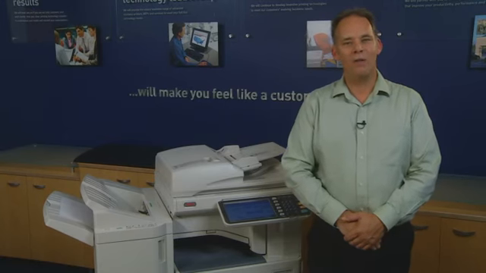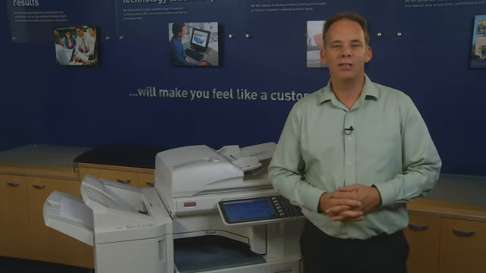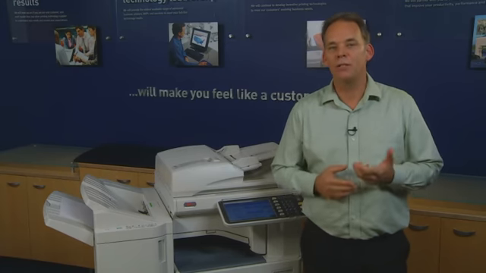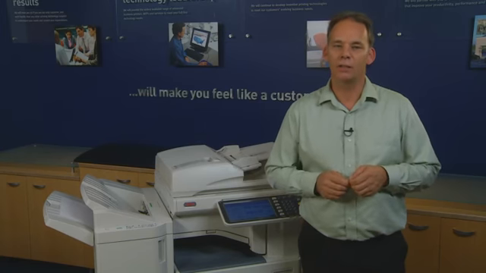With higher and higher volumes of scanning in industries like retail, healthcare, education, and government, the OKI Smart MFPs, combined with our Drivve Image Smart solution, will help you to scan documents effectively and very efficiently.